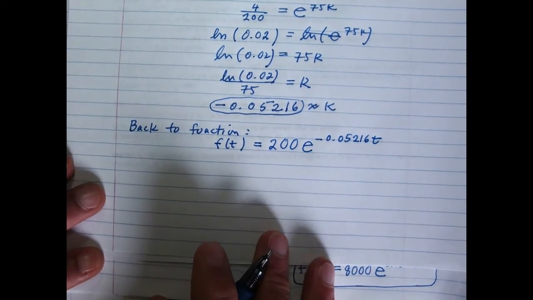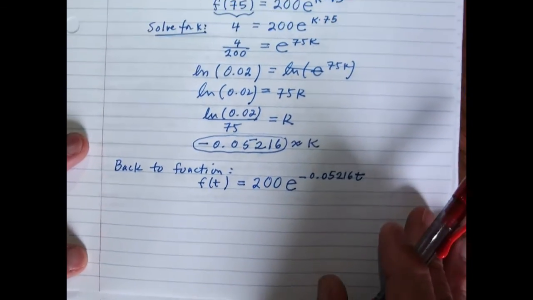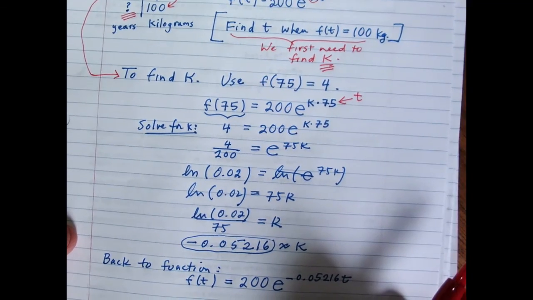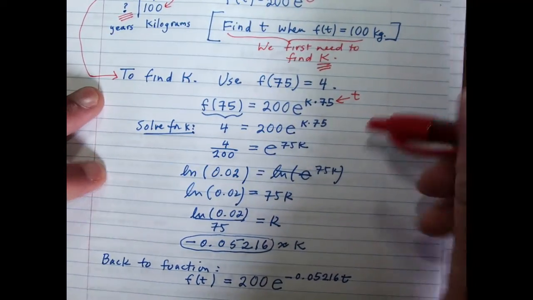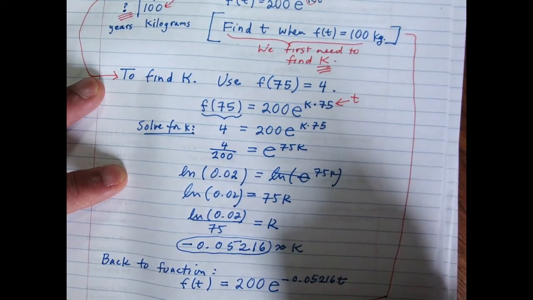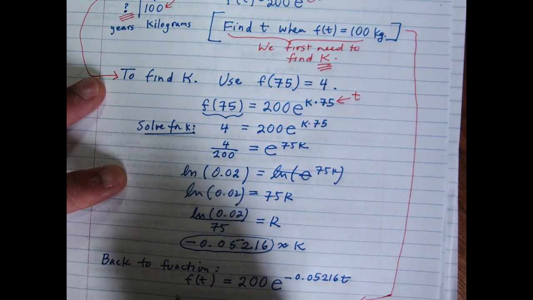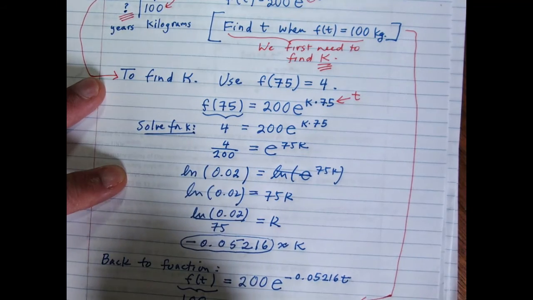And now I can do the step that I was saying, really what we want to find out. We want to find t when f of t is equal to 100 kilograms. So this is to find the half-life.